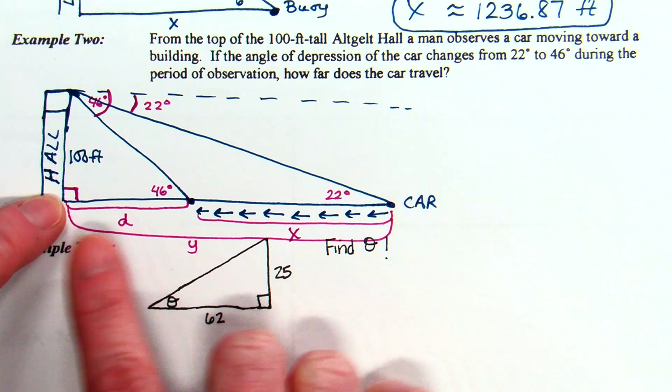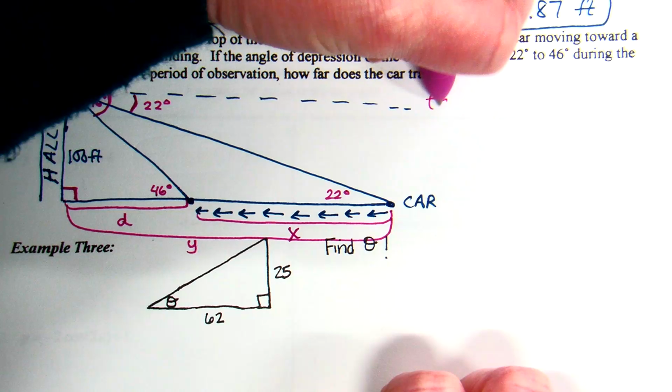Tangent of 22 degrees is going to be equal to 100 over y, because it's opposite over adjacent. So tangent of 22 degrees is 100 over y. I can zoom that in for a moment before I have to move over.